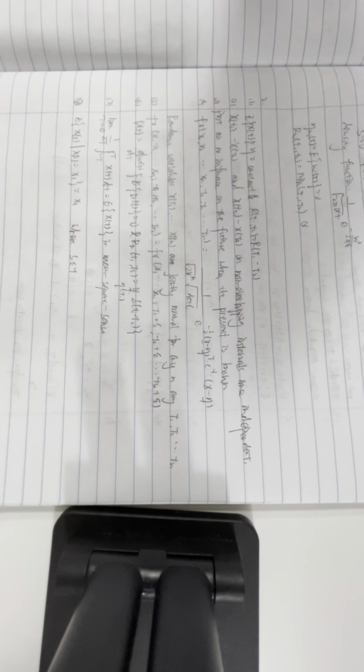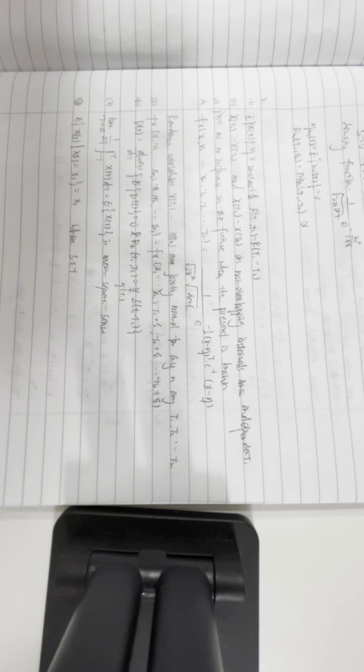The second one is independent increment process. It is X(t2) - X(t1) and X(t4) - X(t3) on non-overlapping intervals are independent.